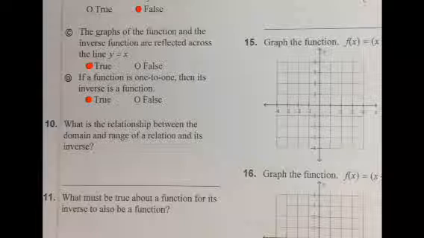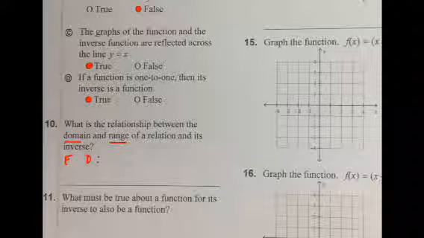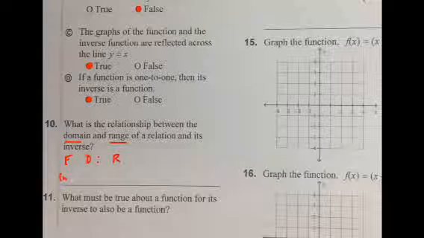So for number 10, the relationship between the domain and the range, the function and its inverse, is that they switch. So if the function has this as a domain and this as a range, then the inverse has the first one as a range and the second as a domain. So they switch places. They switch from domain to range and from range to domain. So they switch. 11, what must be true about a function for its inverse to also be a function?